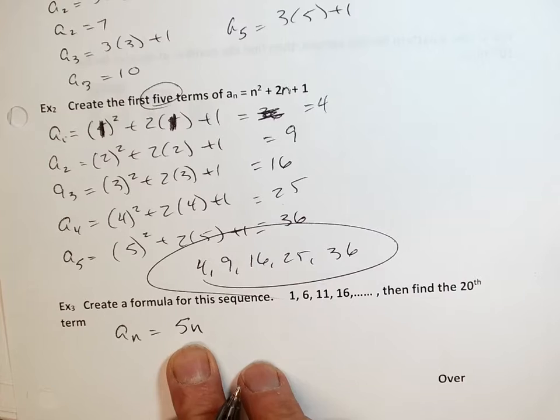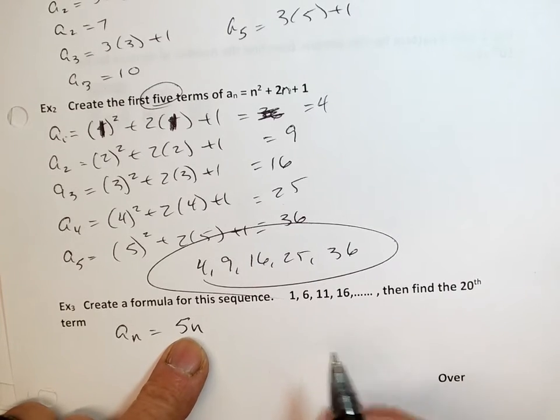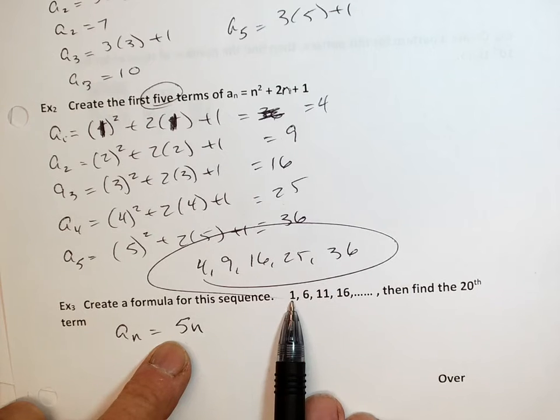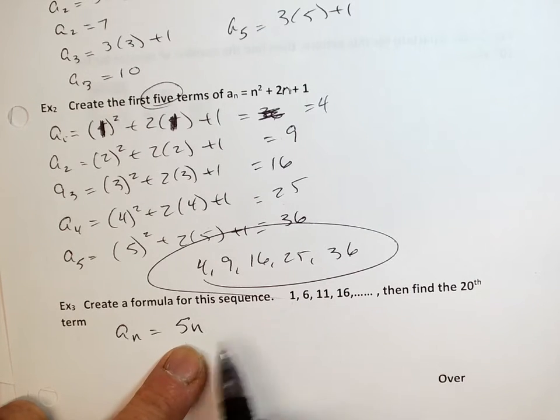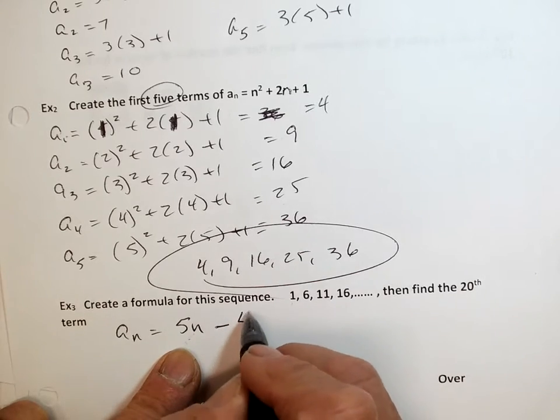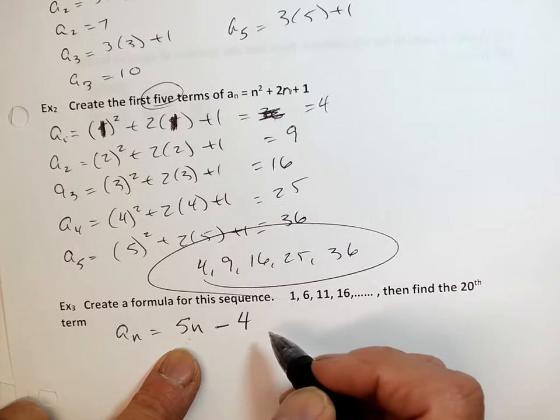Does that make sense? Well, I got to make an adjustment. If I plug in 1, right now I'm not going to get 1. So if I plug in 1, I get 5, but if I want a 1, let's go ahead and subtract 4. Let's see if that works.